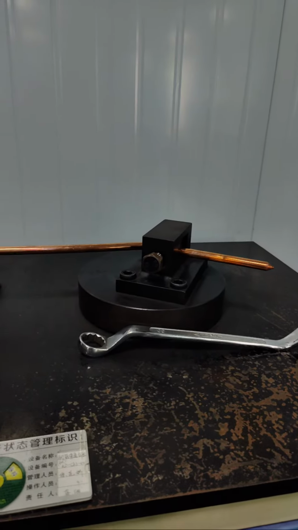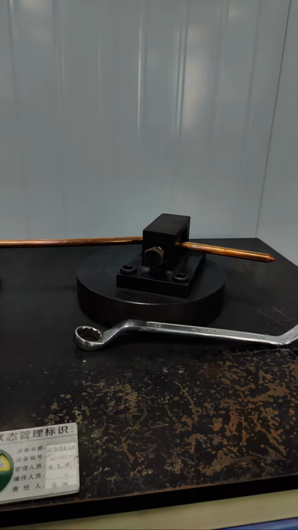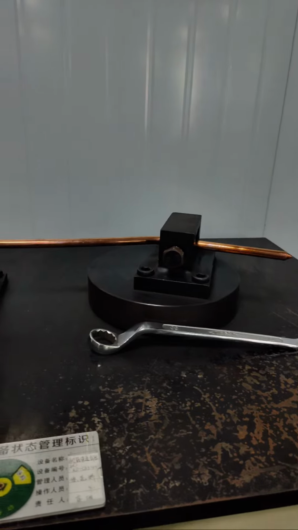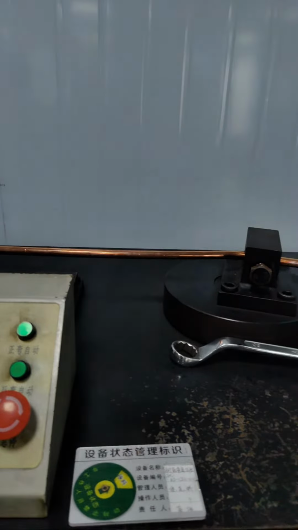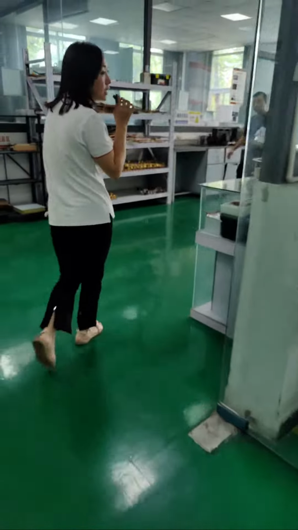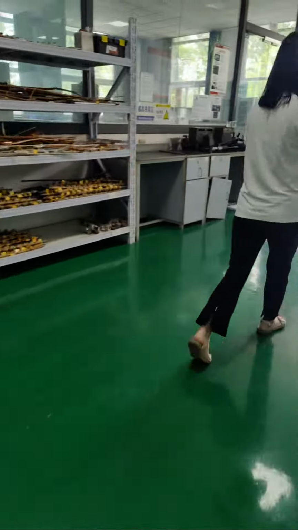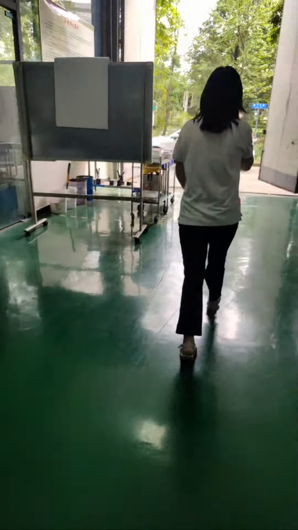Okay, now it's doing the bending test. Please let the camera follow me here. Let me tell you why we have to do the bending test. Come here, because it takes a few seconds to do the bending test. So let's tell you why we have to do the bending test.